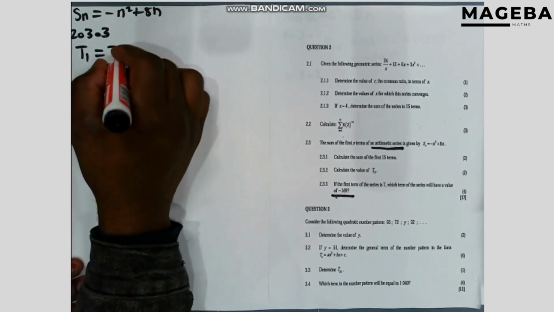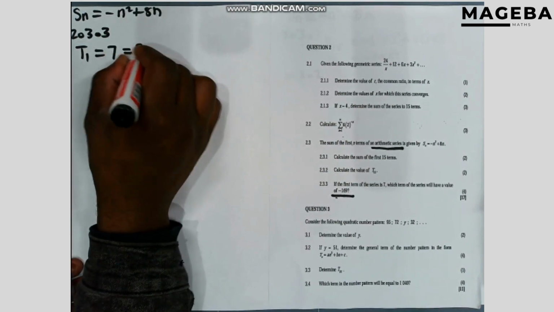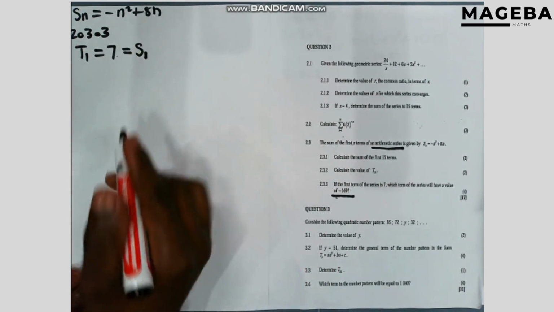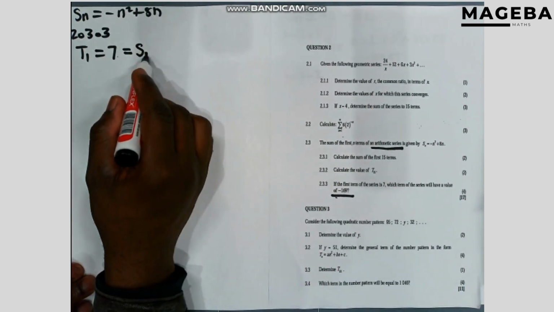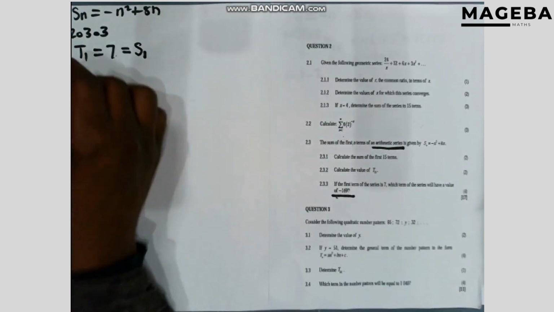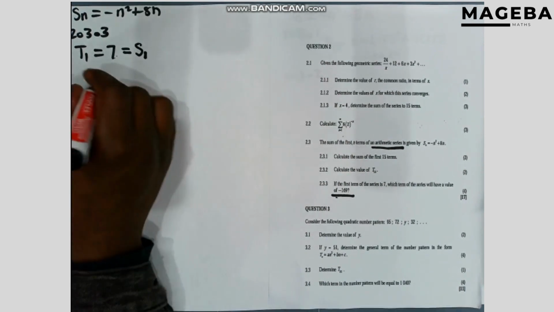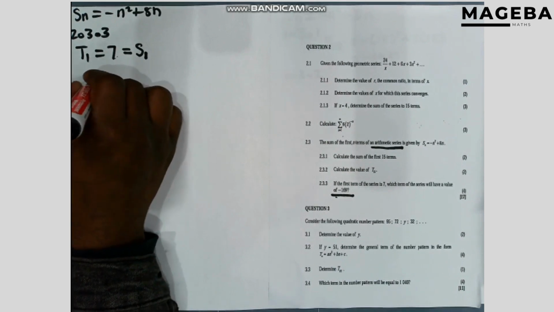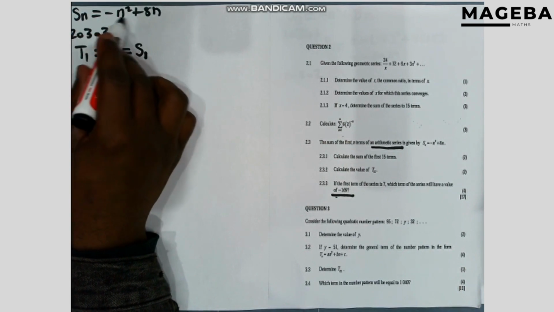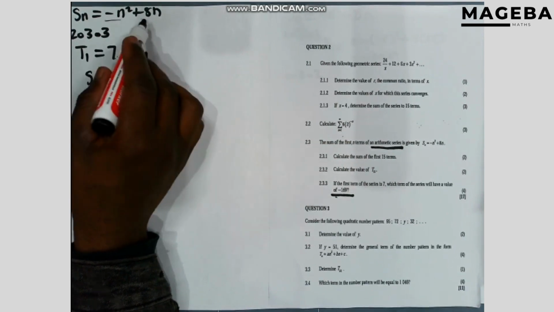Now T1 is equal to the sum of the first value, because the sum of the first term is just the first term. So now from here, we're just going to find S2. Remember, to find S2, we know the formula of the sum.